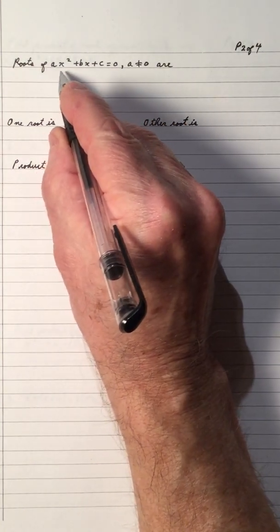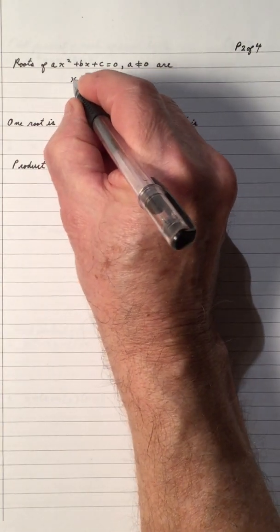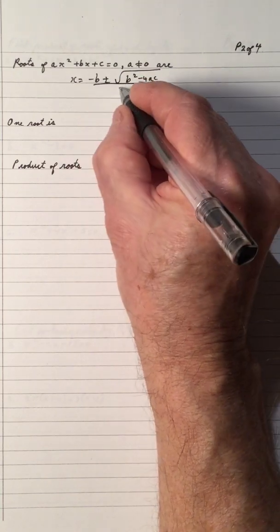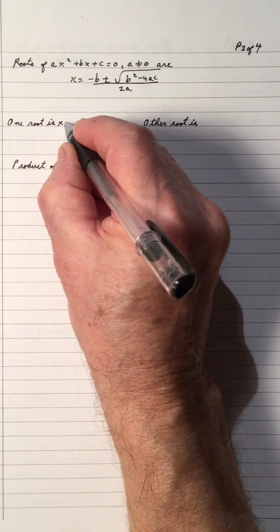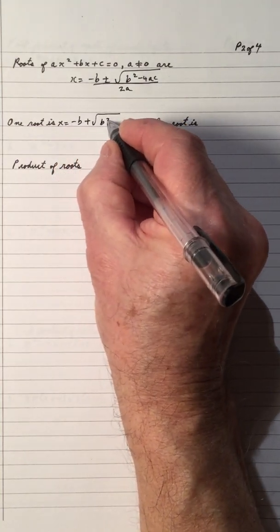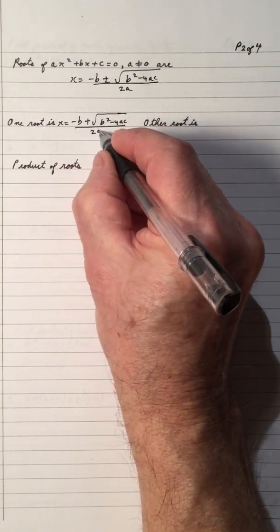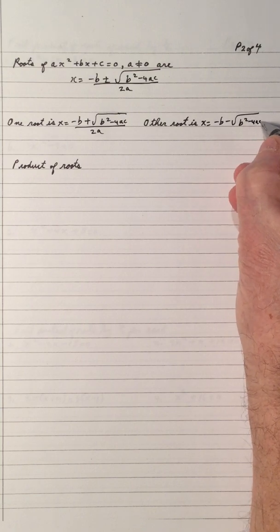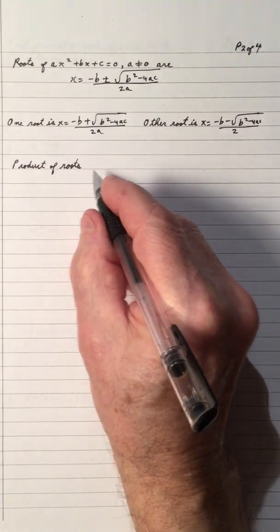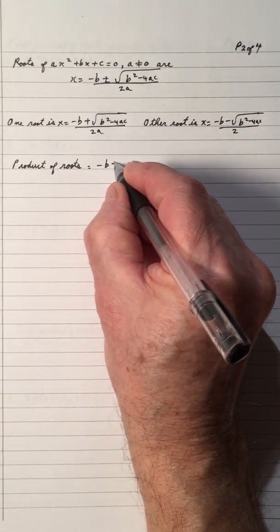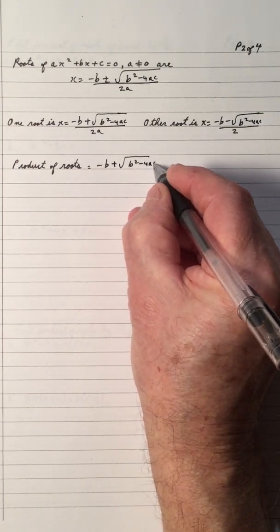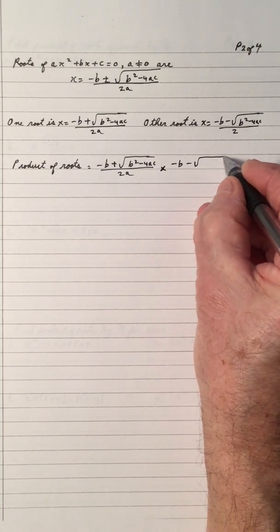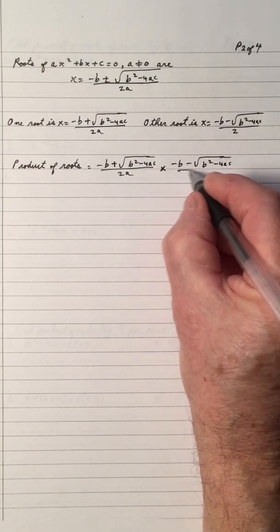The roots of an equation ax squared plus bx plus c equals 0, a not 0, are x equals negative b plus or minus the square root of b squared minus 4ac all over 2a. That's the quadratic formula. One root is x equals negative b plus the square root of b squared minus 4ac all over 2a, and the other root is x equals negative b minus the square root of b squared minus 4ac all over 2a. So the product of the roots is negative b plus the square root of b squared minus 4ac all over 2a, multiplied by negative b minus the square root of b squared minus 4ac all over 2a.